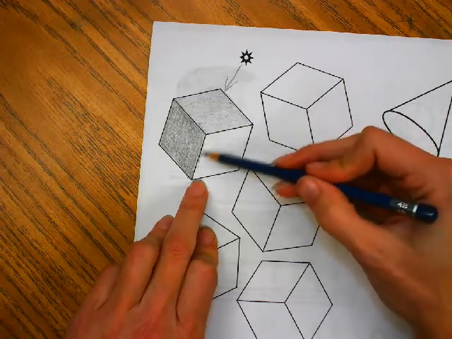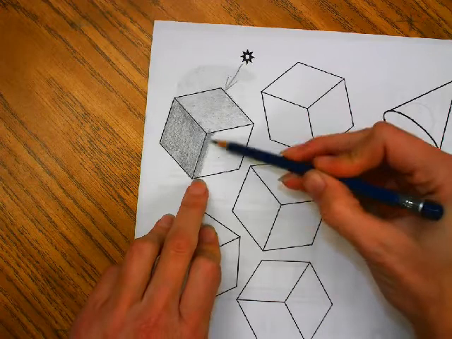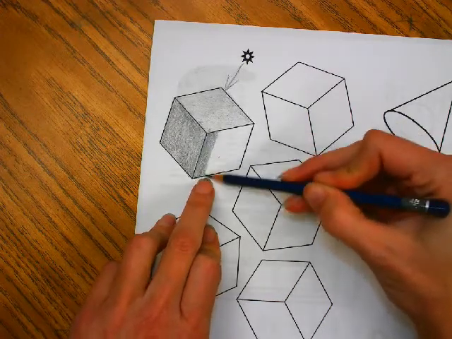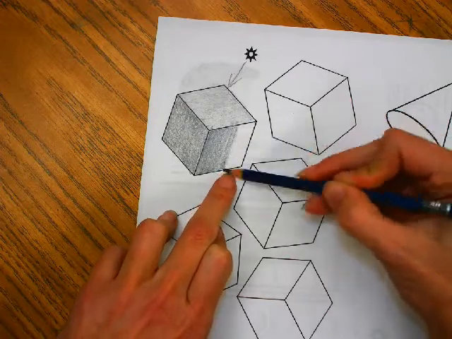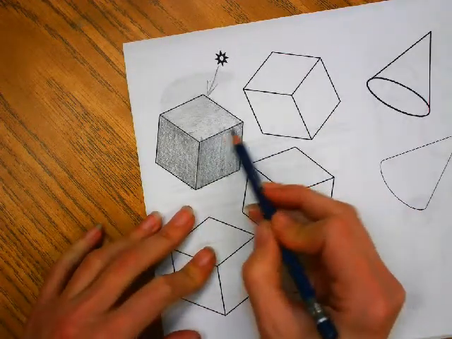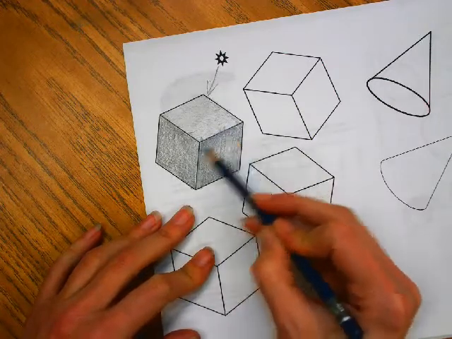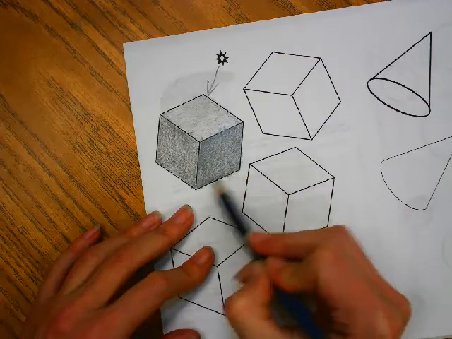Now this side I feel like is darkest because it's farthest from my light source. And again, we're just going in lines that accentuate the shape of the original object. I'm going to go horizontal and vertical because I want this to layer on and get much darker values.